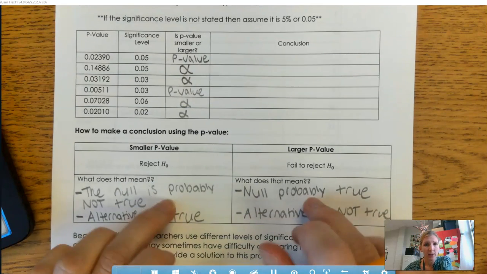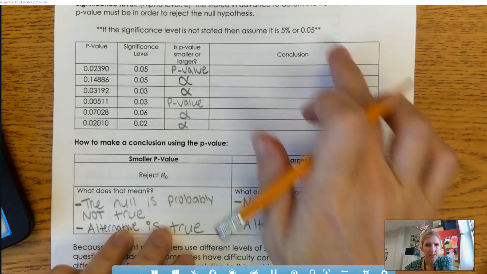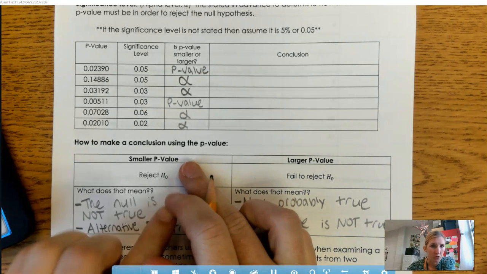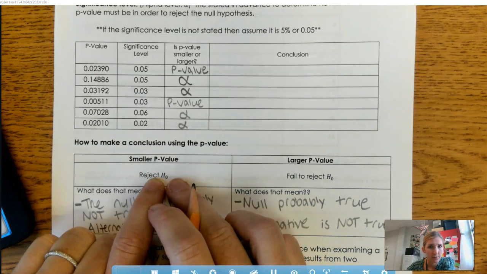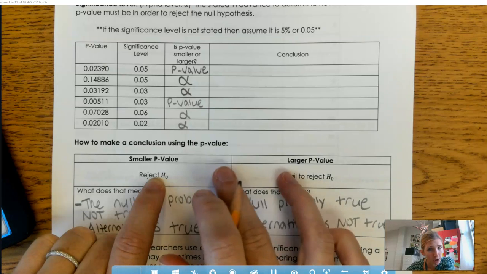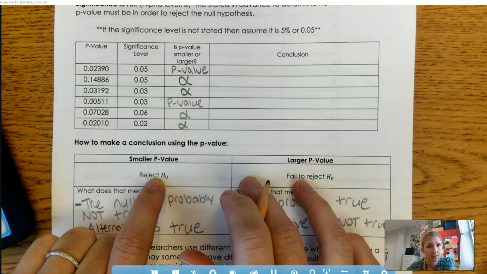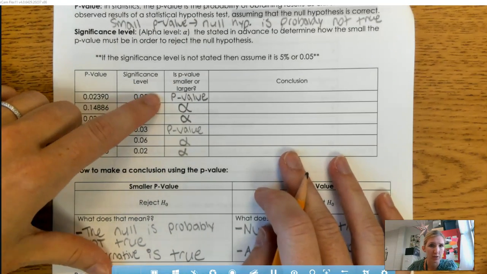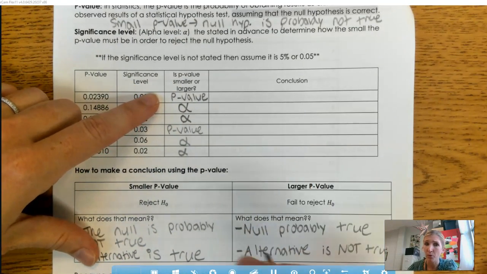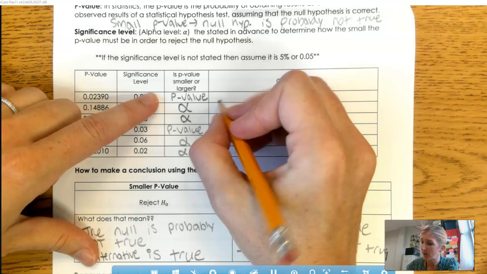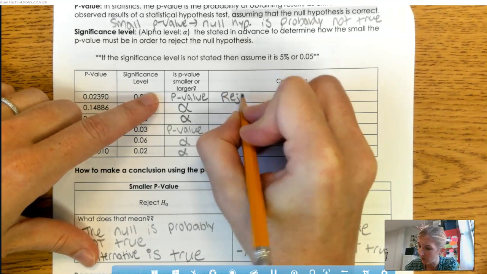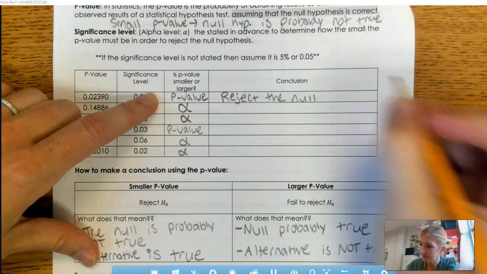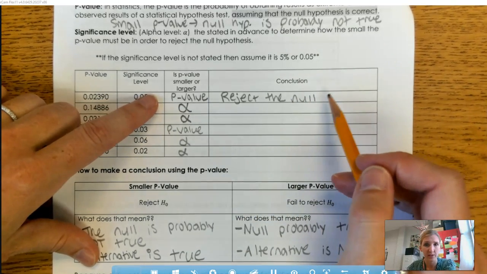All right, so now that we've got what these mean, let's go back and make conclusions up here. So remember, if the p-value is smaller, we reject the null. If the p-value is larger, we fail to reject. All right, so here we said the p-value was smaller than the significance level. That means our results are statistically significant, and we are going to reject the null. The results were statistically significant.